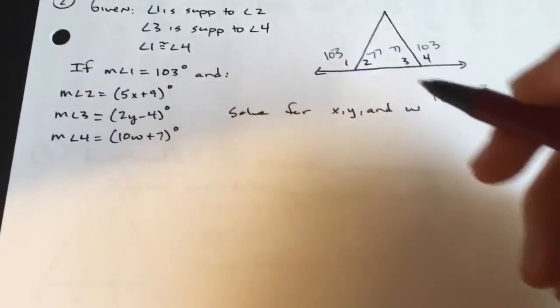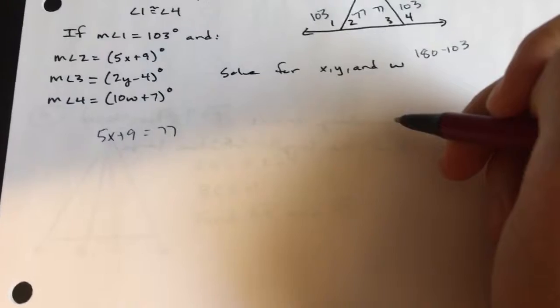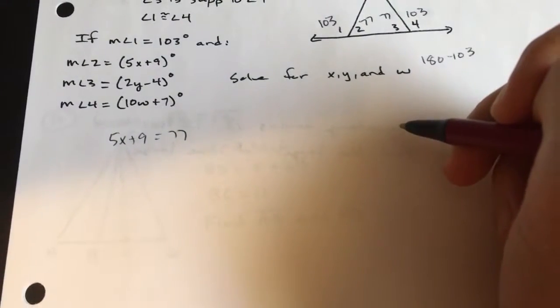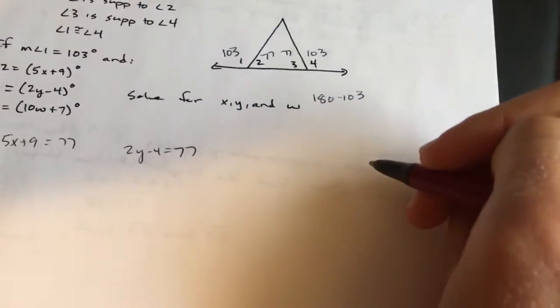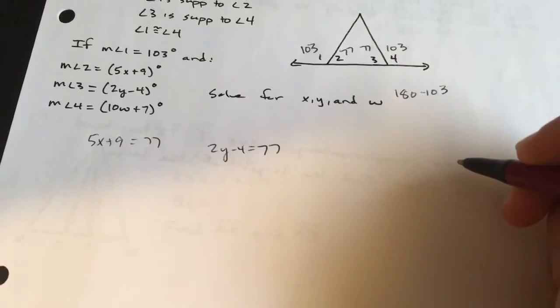So if angle 2 is 5x plus 9, well, we got 5x plus 9 equals 77. We'll solve that in a second. If the measure of angle 3 is 2y minus 4, we're going to say 2y minus 4 is equal to 77. And if the measure of angle 4 is 10w plus 7, that's also equal to 103. All right, I'm going to subtract 9 from both sides. 5x is equal to 68.